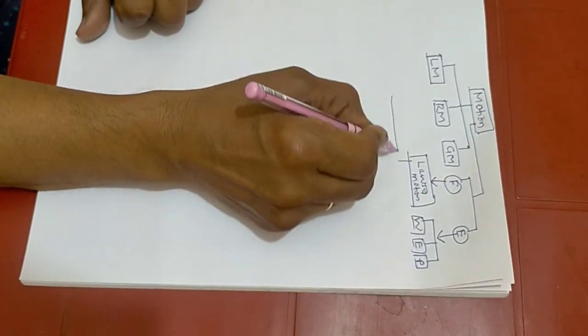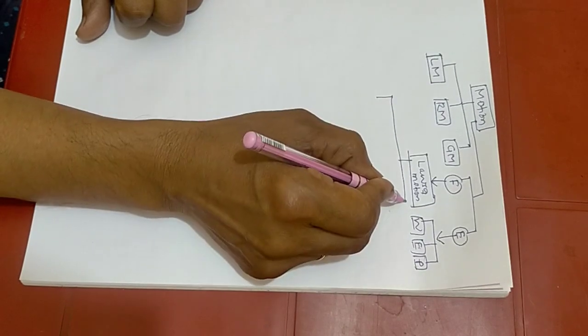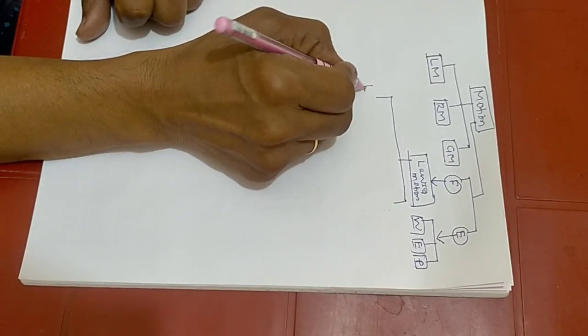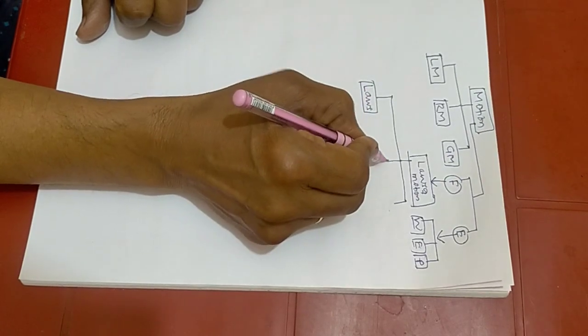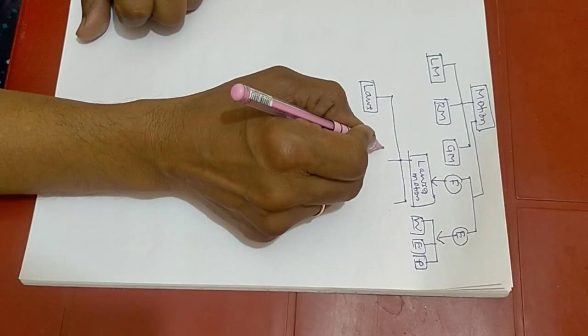Under laws of motion, we will be studying different laws of motion and different types of forces.